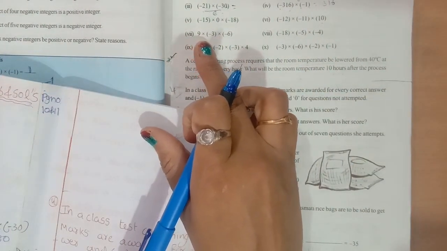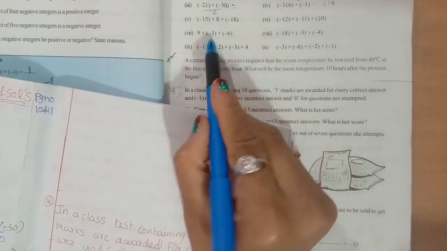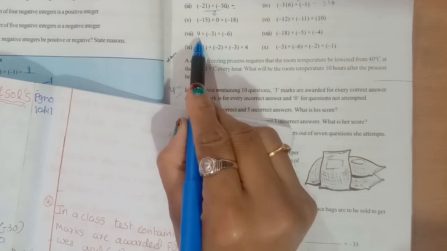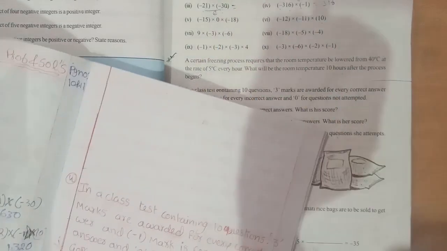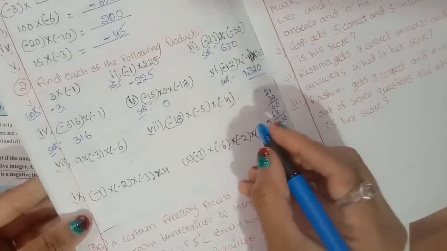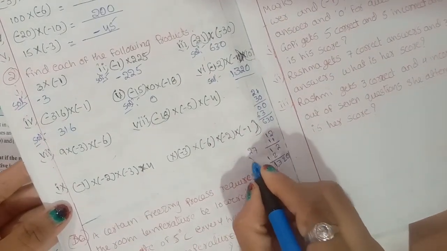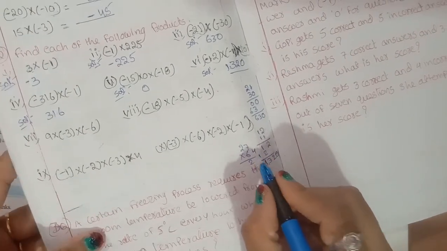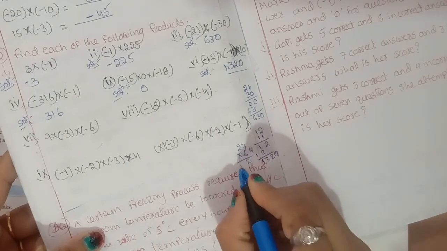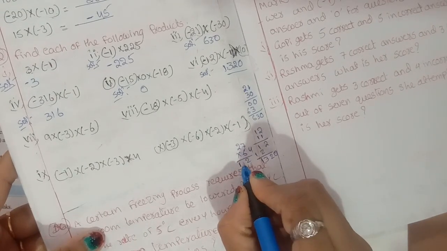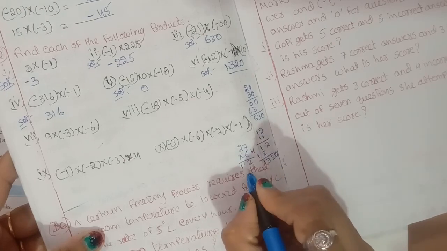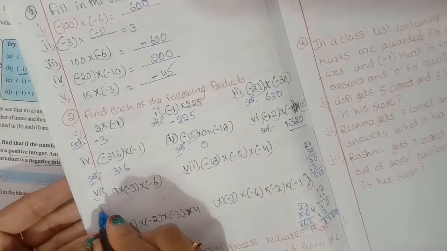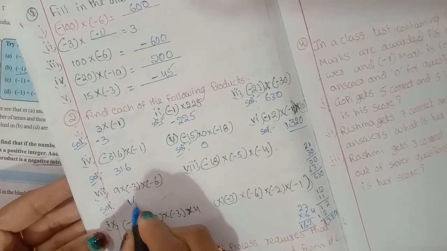Next, 9 threes are 27, 6 sevens are 42, 6 twos are 12, plus 4, 12 plus 4 is 16. Okay, is it okay now? 162 only. Our answer is 162 only.